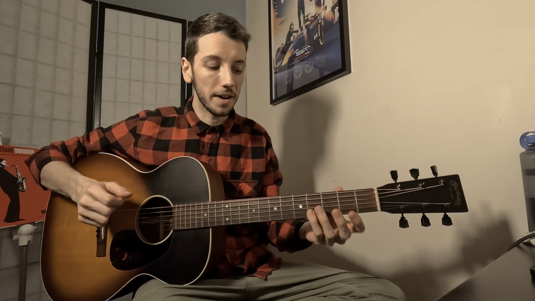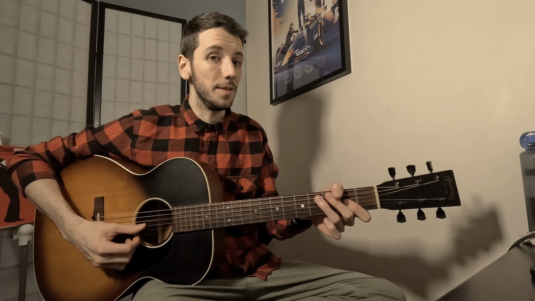It's hard to reach up that high on an acoustic guitar without a cutaway. But those symmetrical chords, again, if you see those, it means that it has a root, a minor third, a flat fifth, and a diminished seventh.